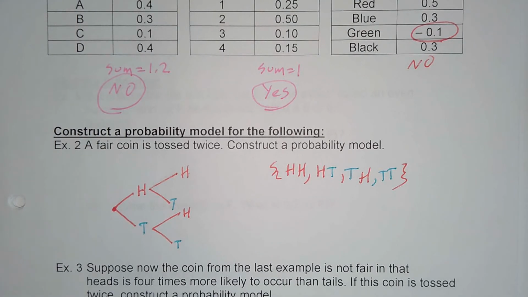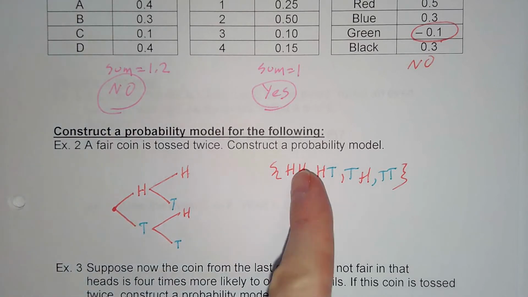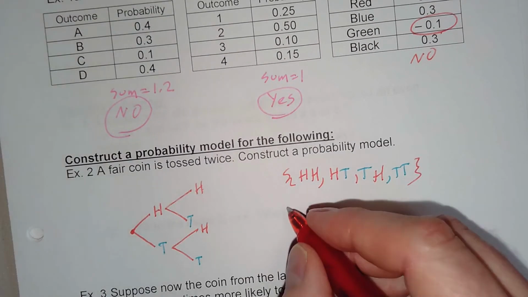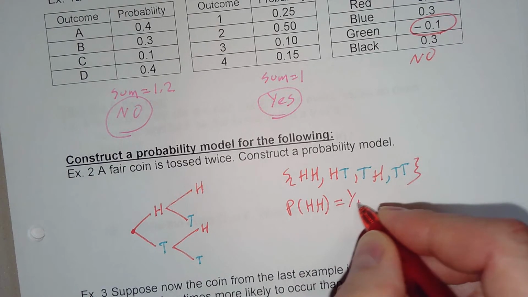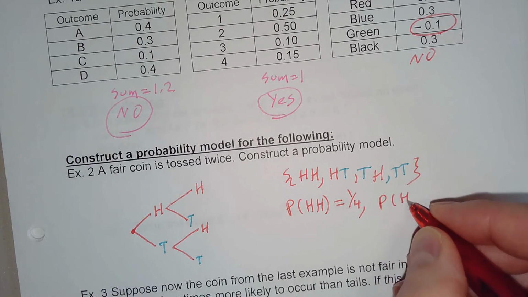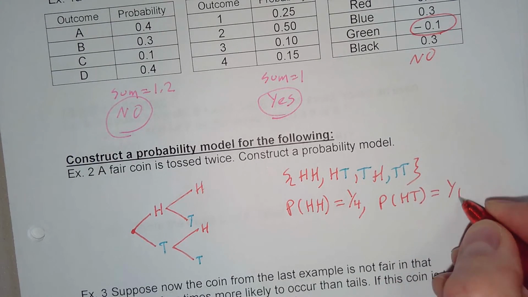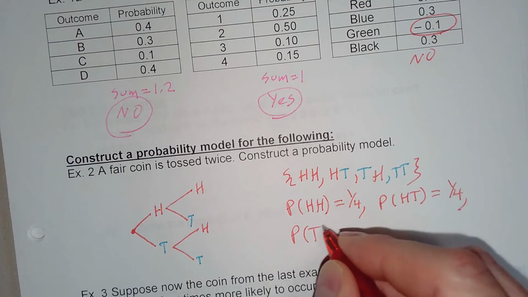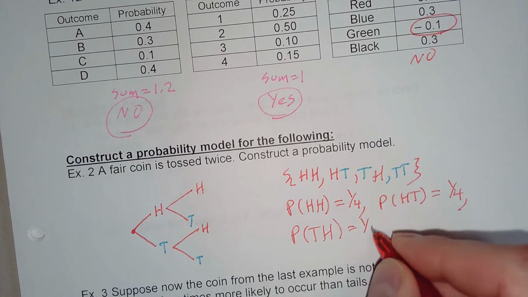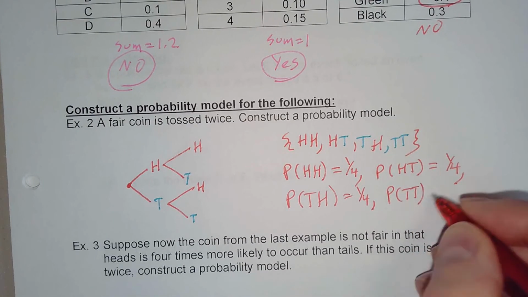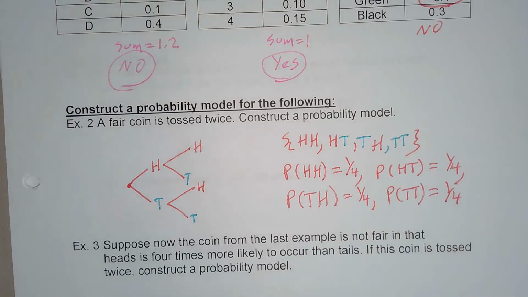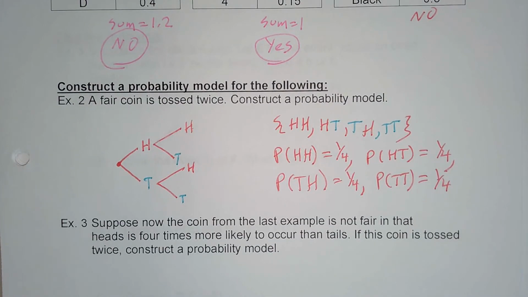This is a fair coin, so each outcome is equally likely. That means the probability of each of these outcomes is 1/4. So P of getting two heads is 1/4. P of getting a head then a tail is 1/4. Probability of a tail then a head is 1/4. And then the probability of getting two tails is 1/4. So that would be our probability model.